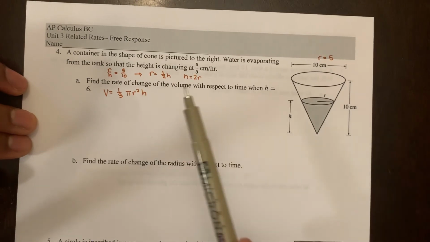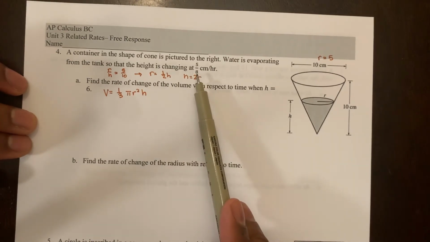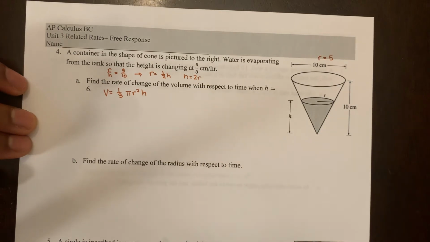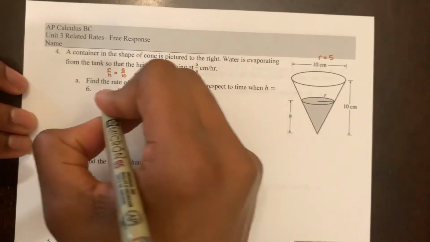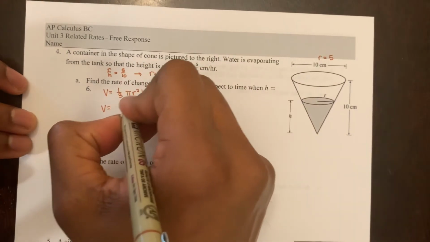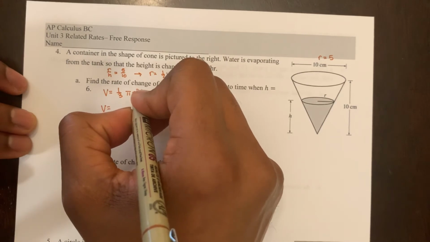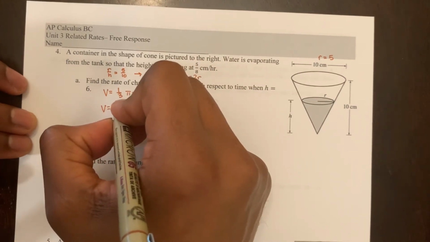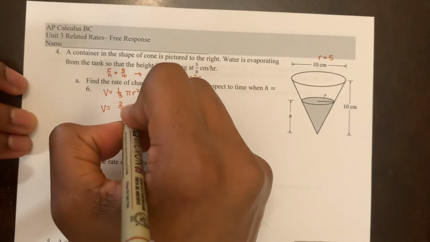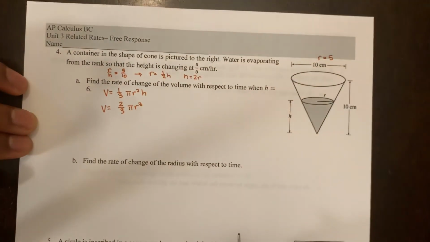If we replace h with 2r, for instance, we have 2r cubed times pi times 1/3. So we'll say V equals 2/3 pi r cubed.